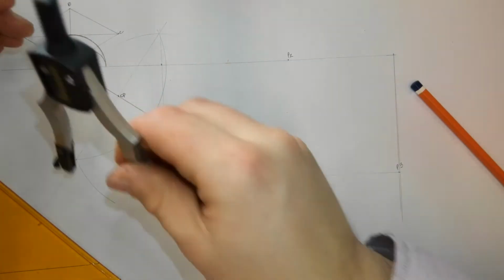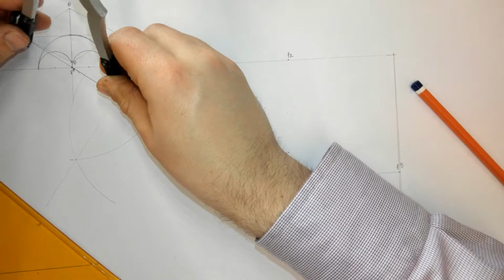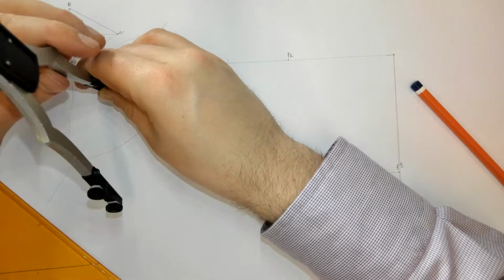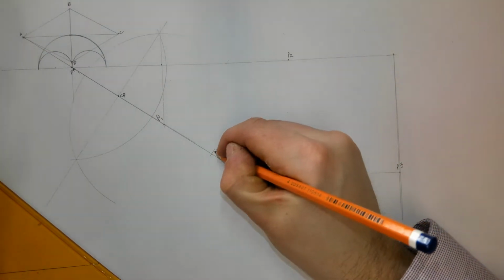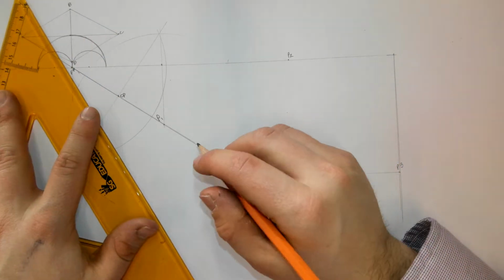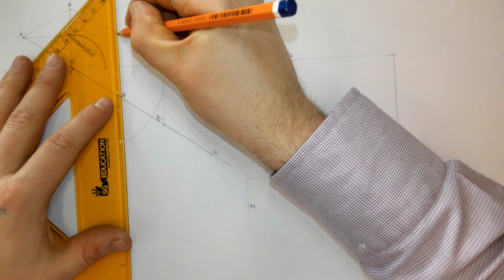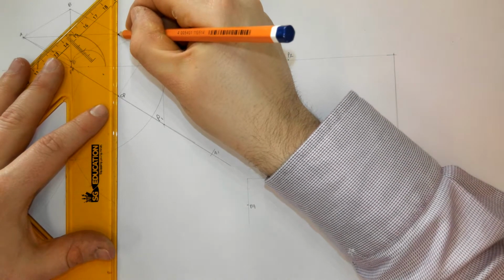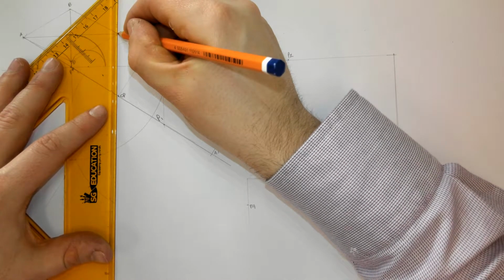So then I'm going to put my compass here on the center point of symmetry. I'm going to mark in the line there. There's A1. Now I'm going to do that with C. So set square, joining C right through the center point of symmetry.